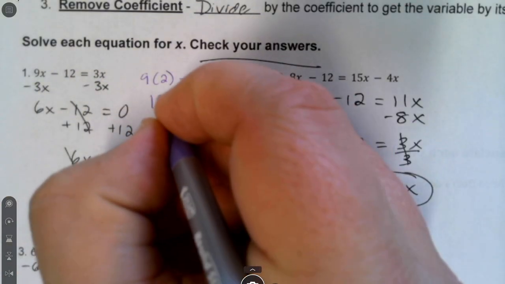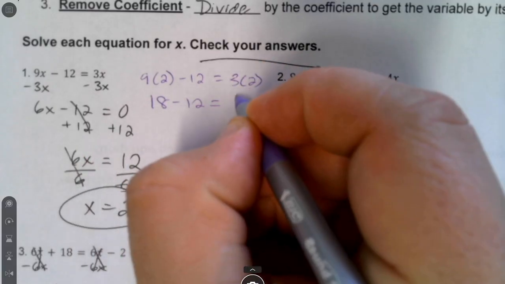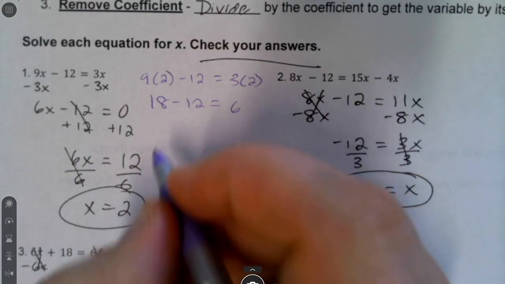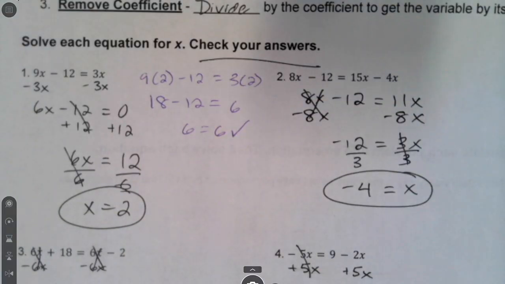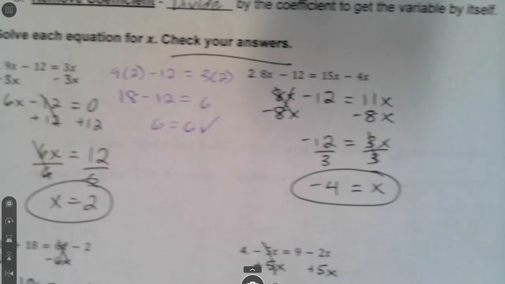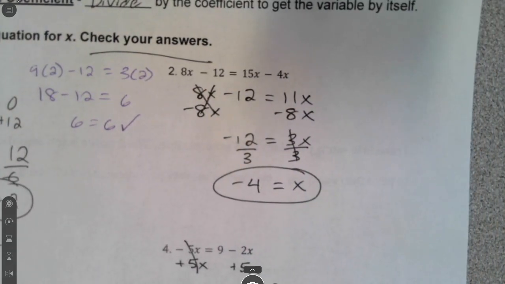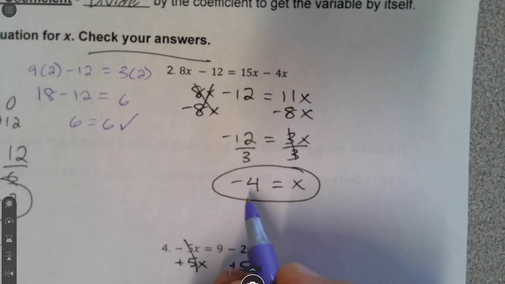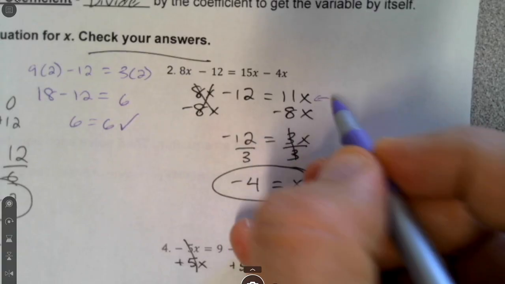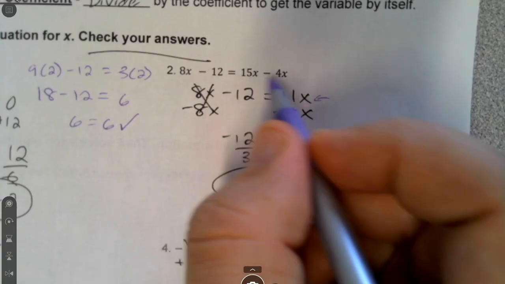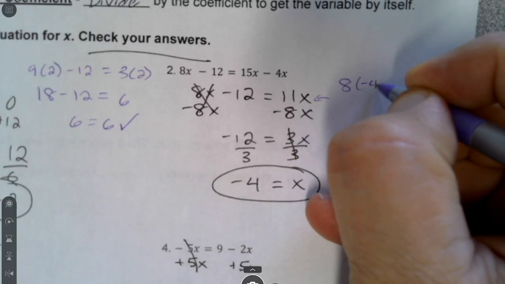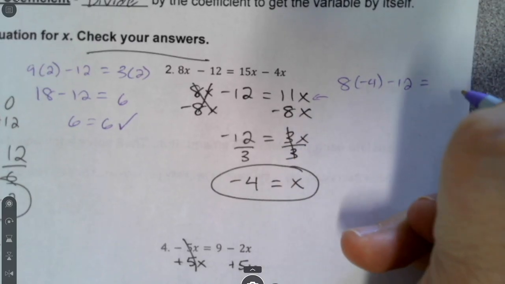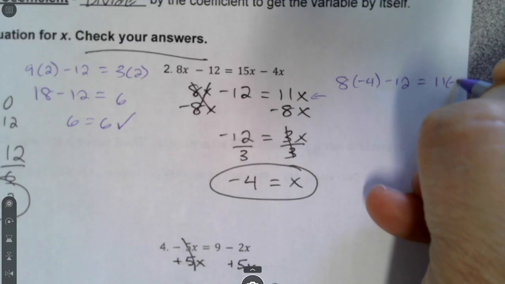9 times 2 is 18. 3 times 2 is 6. And 18 minus 12 is 6. So it checks out. Okay, let's do the same thing with negative 4. I'm just going to go ahead and plug it in this one because no need to make ourselves do an extra step here. So I do 8 times negative 4 minus 12 equals 11 times negative 4.